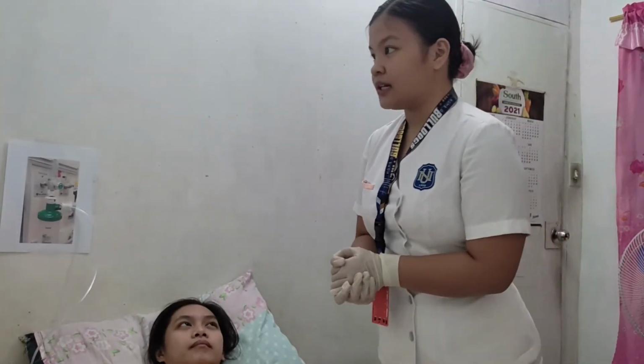Okay, so ma'am, after attaching the end of the tubing, we will now set the appropriate flow rate for the oxygen device that we will need. Since we will be administering by nasal cannula, we will need 2 to 6 liters per minute. This will facilitate effective delivery of oxygen to the prescribed oxygen device.